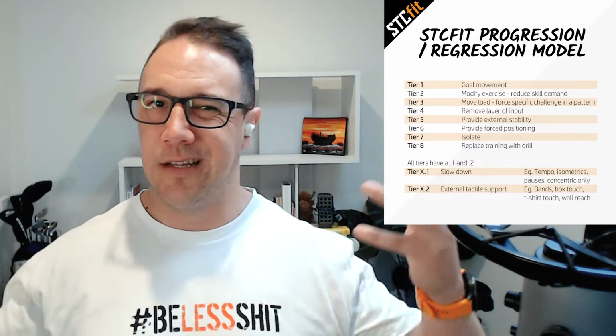So you're seeing what I'm seeing, which is the STC Fit progression regression model table. You can see at the top there, we've got tier 1, which is the goal movement. In this context, typically we're talking about a squat, bench, deadlift, maybe an overhead press as the primary movement for most of this conversation. Tier 2, we've got a modified exercise. Tier 3 all the way down to 8. You've also got there tier X.1, which is essentially in between each of those. So you've got tier 1 and then 2 steps between to tier 2, 2 steps between, and so on and so on. These talk about slowing down, using tempo, etc., and then external tactile support.